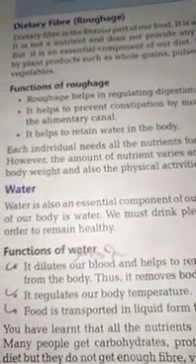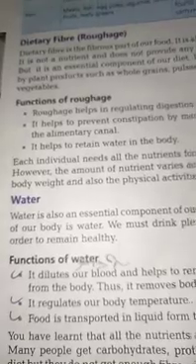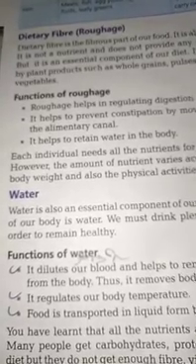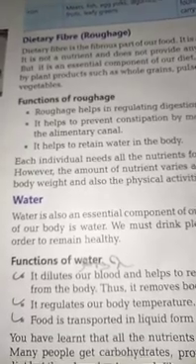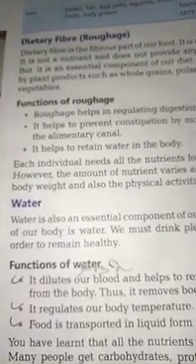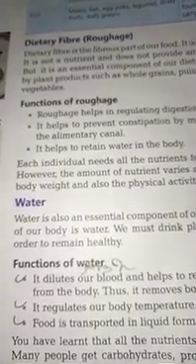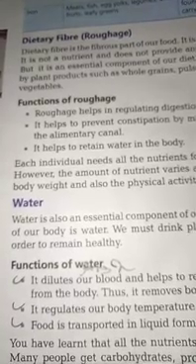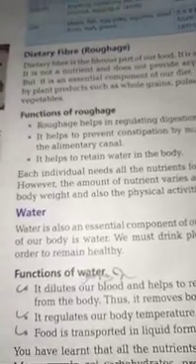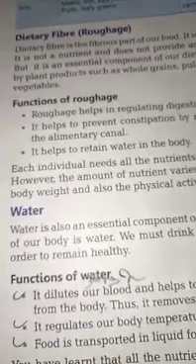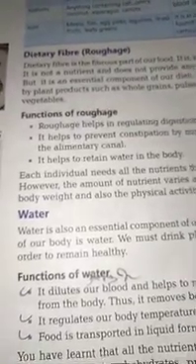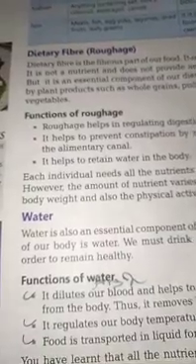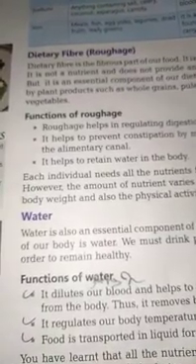Now, my dear students, you have learned that all the nutrients are necessary for our body. We should take all the nutrients like carbohydrate, protein, fats, vitamins, minerals. Also we should take dietary fiber, and the most important, we should drink a good amount of water every day. So in the next video we will learn about balanced diet and about some diseases.